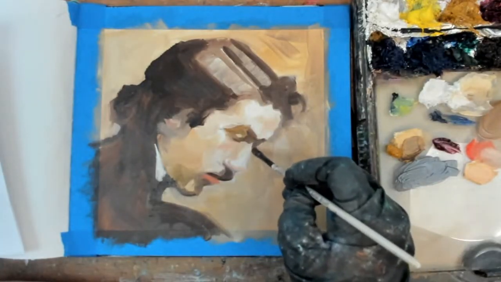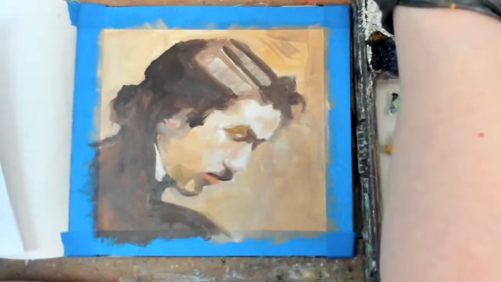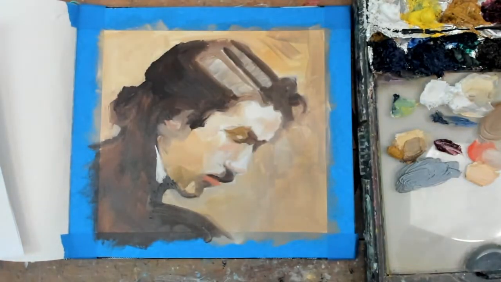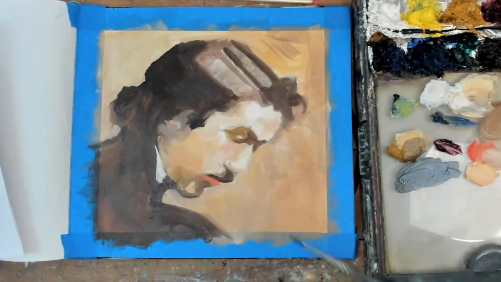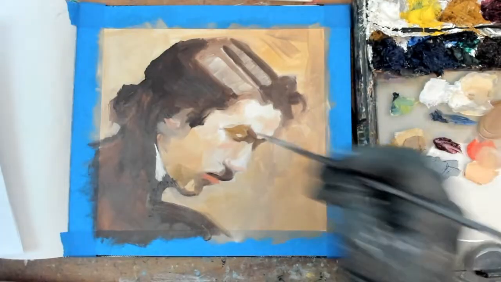This needs, and I'm going to get an even finer brush so I can get that eye the way I want it for one.